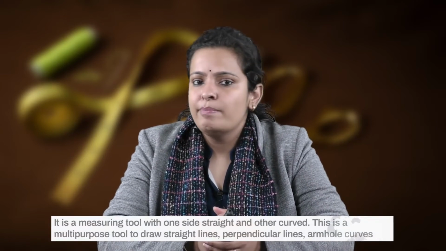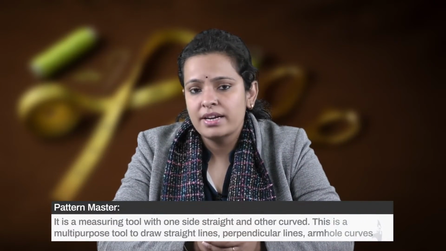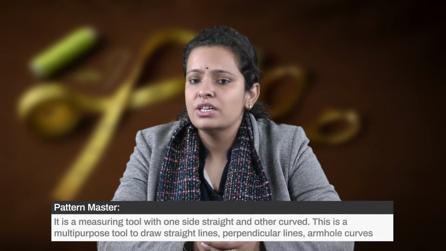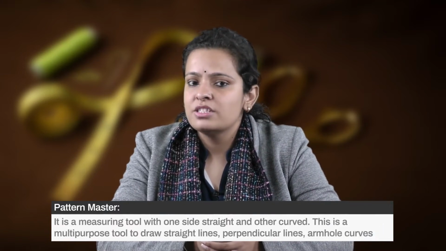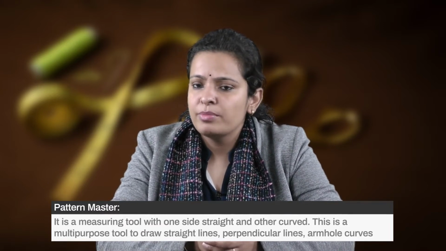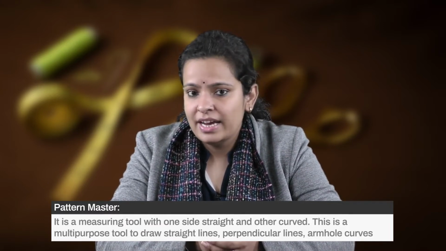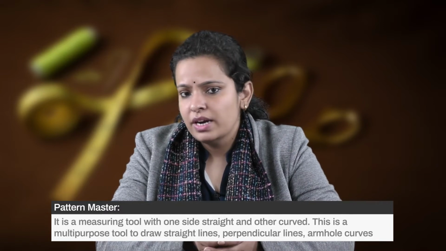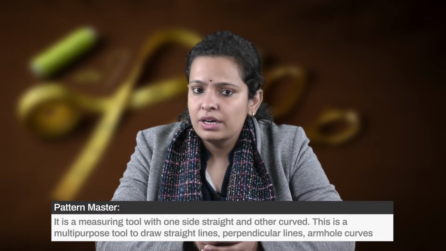Then we need the pattern master. Pattern master is a measuring tool with one side straight and the other side curved. So this is a multi-purpose tool to draw straight lines and perpendicular lines also, armhole curves and the side seam curves. This is a multi-purpose tool which we use for pattern making.